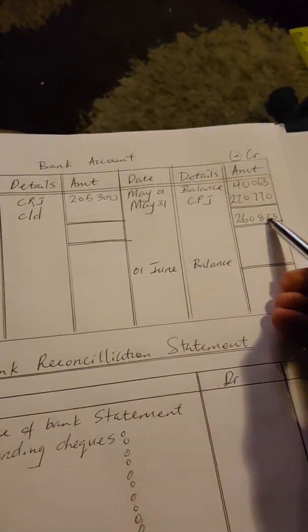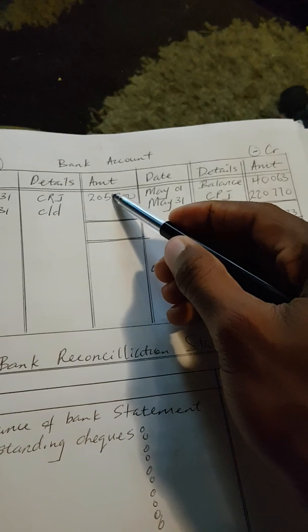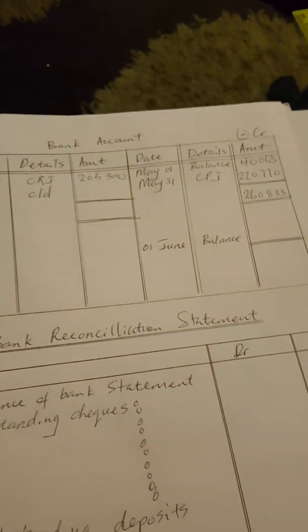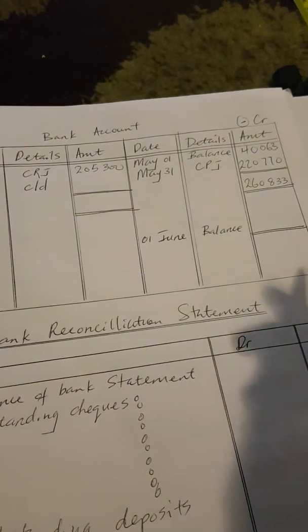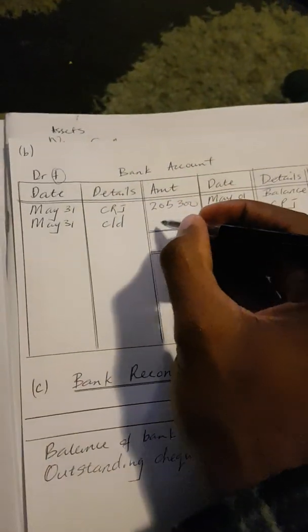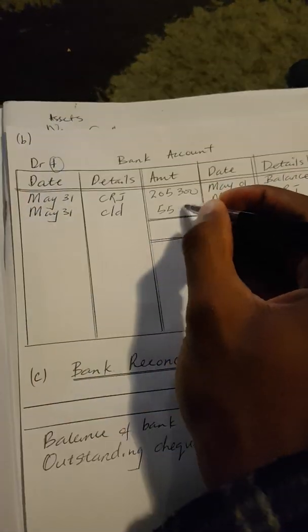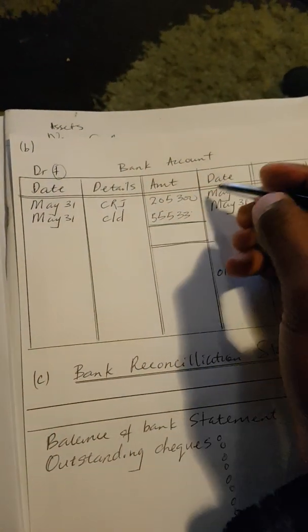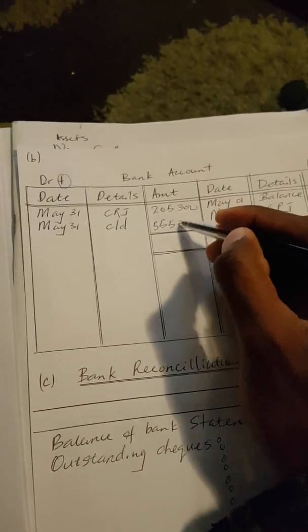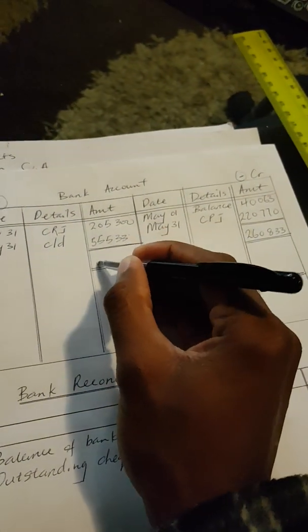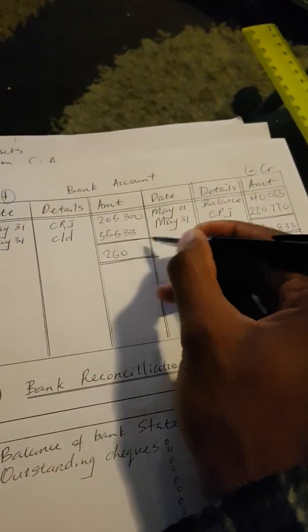Now 260,833 minus this balance of cash receipt will give us the closing balance. So how much will our closing balance be? It will be 55,533. If you add cash receipt and the closing balance, you should get the same amount of 260,833.